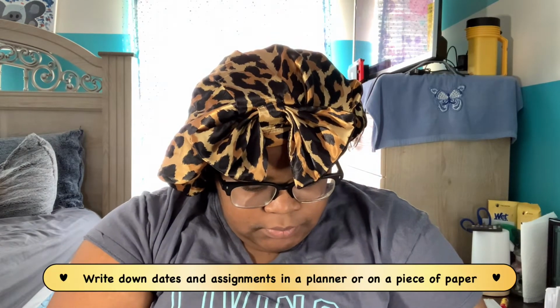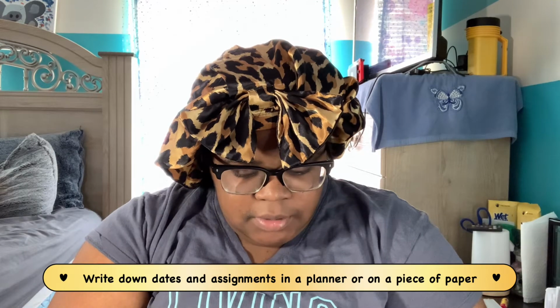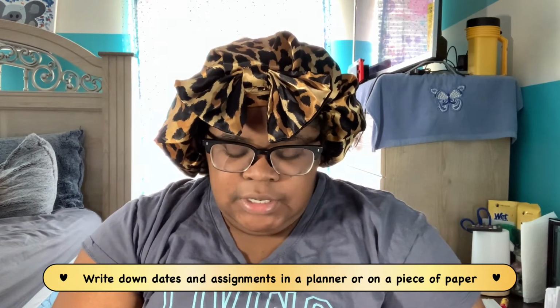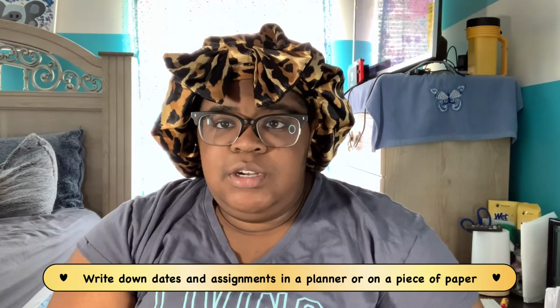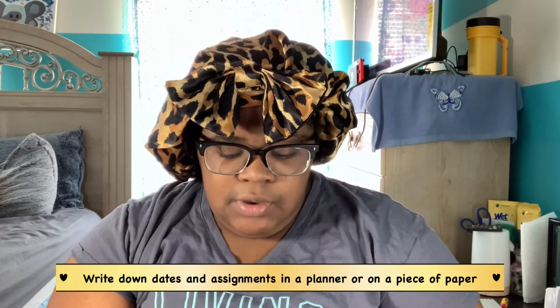The fifth thing you want to do is write down the dates of the assignments, tests, quizzes, etc. in a planner. If you don't have a physical planner, you can use Notion like I do. It's great, and writing on a piece of paper will do the trick too. So now you've looked at, okay, when is stuff due and all that. Now you're going to want to put it in a planner.